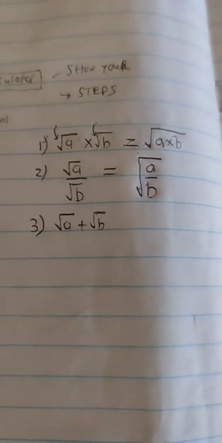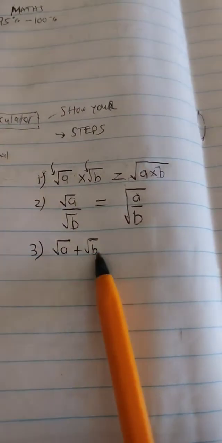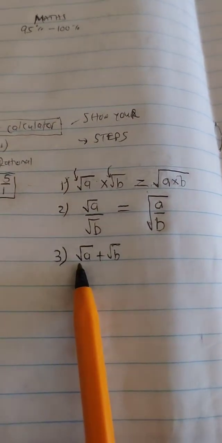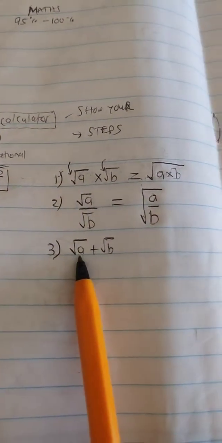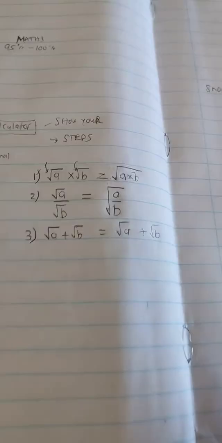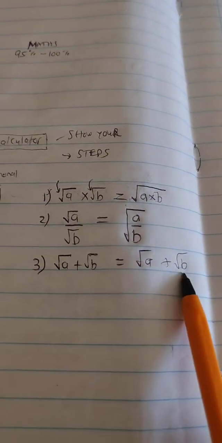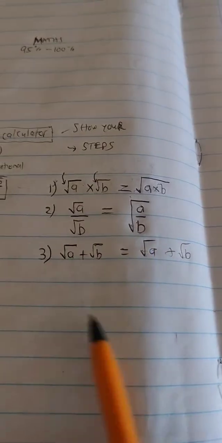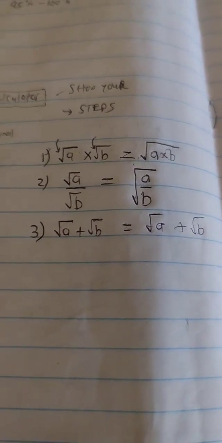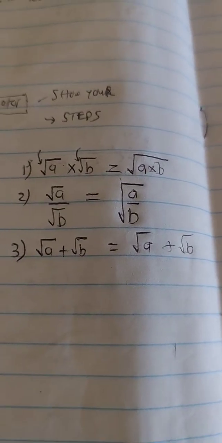So, square root of A plus the square root of B. We call these unlike terms. So the square root of A plus B is not equal to, but rather the square root of A plus the square root of B. No combination happening. We do not combine the addition of A and B underneath the same root.